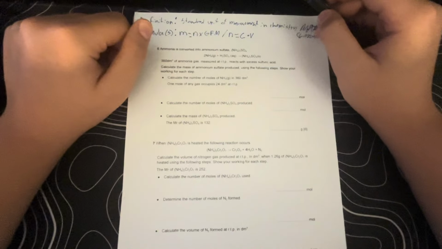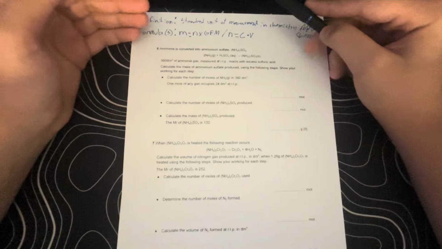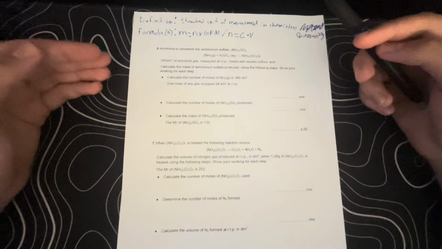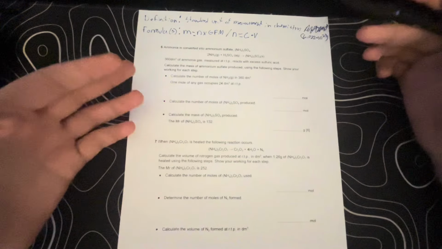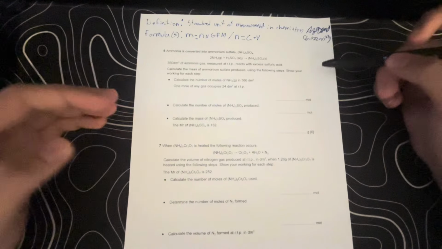Hello guys, today I'm going to explain to you how to solve mole problems under the IGCSE curriculum. But first, we need to find out the definition and the formulas that come with this subpart.